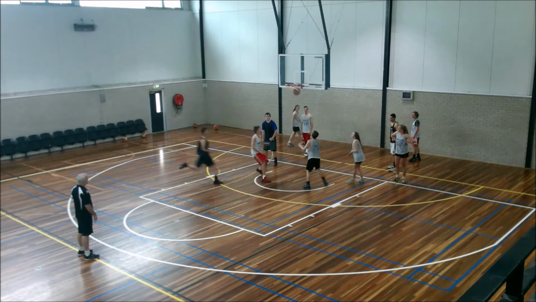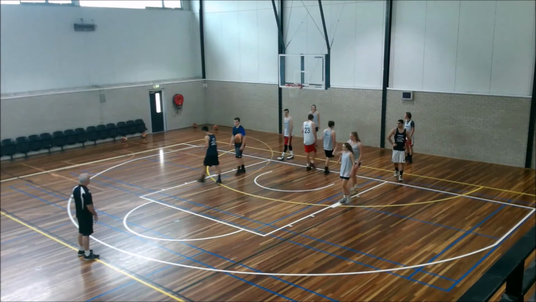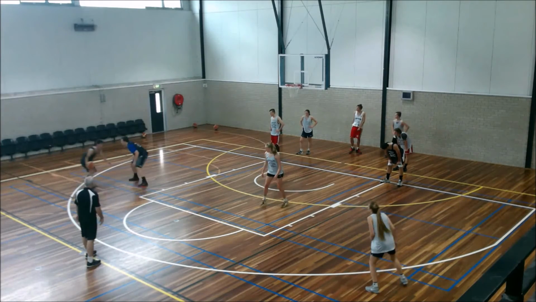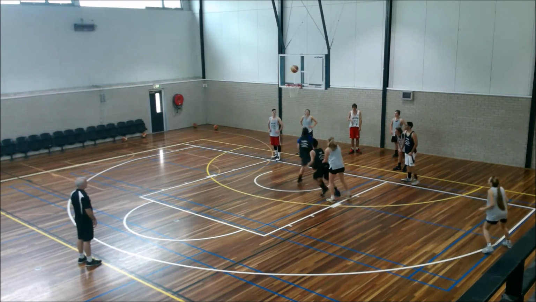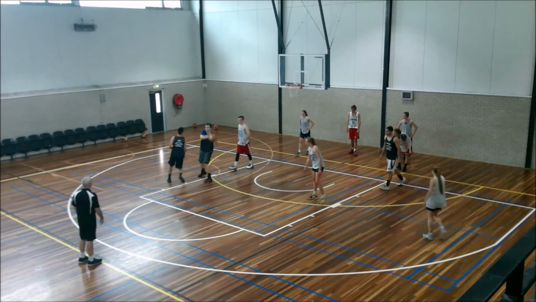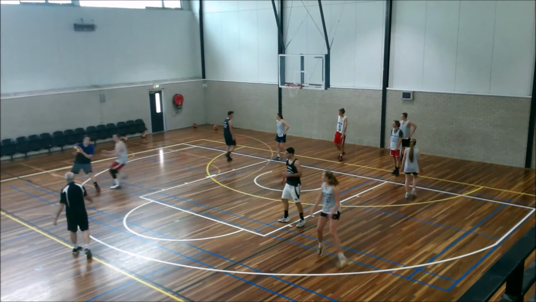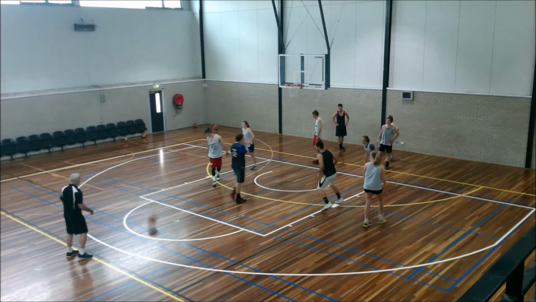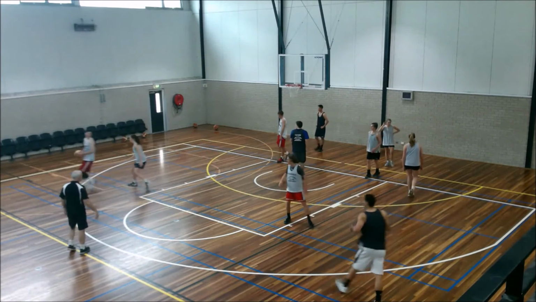Again, good drive by her there, good reverse spin. That would be exactly the sort of move that we're trying to develop with players. Ability to get to the rim and finish, or get to the rim and make a good pass. Again, not a bad drive there. He probably could have dished that to Olivia in the weak side corner. Poor offence there. Pretty good on-ball defence.